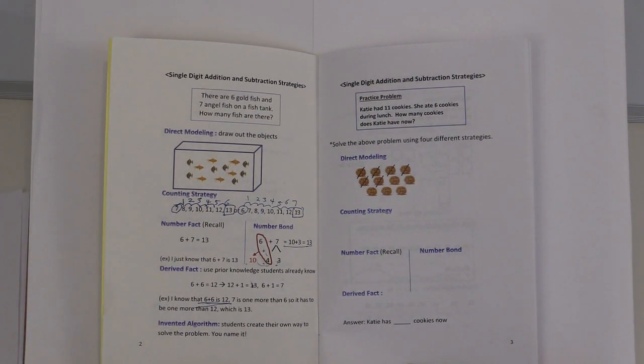Okay, does it make sense to you? So I use double fact. I know that 6 plus 6 is 12, so I'm going to use that knowledge to derive the answer. 7 is 1 more than 6, so I'm going to add 1 more to 12, which is 13.